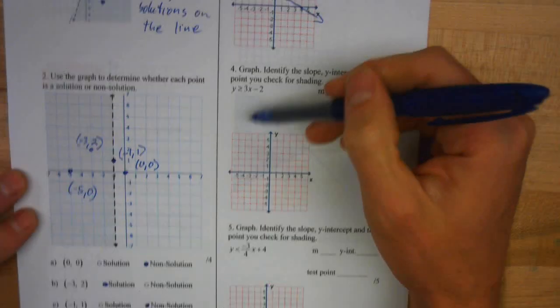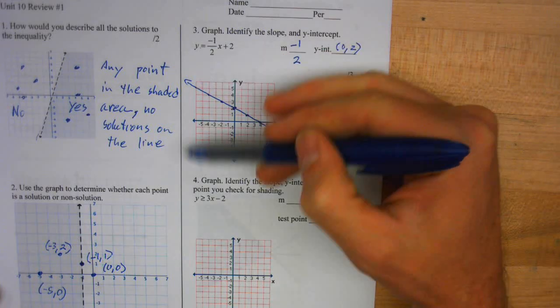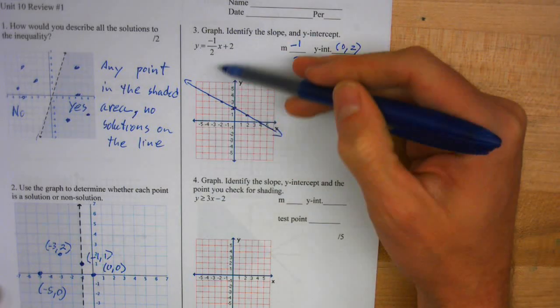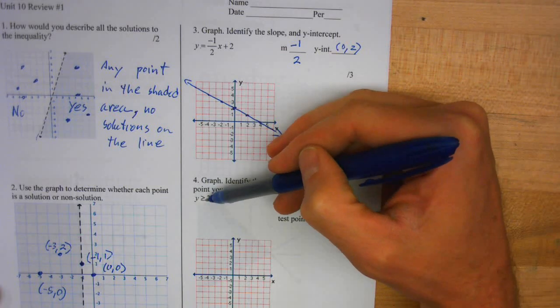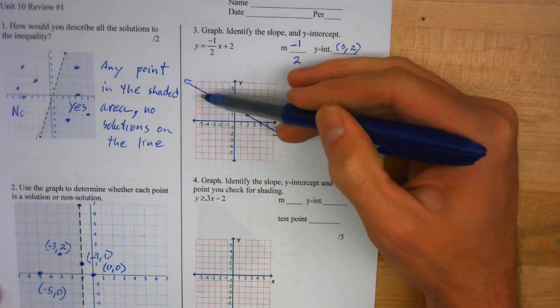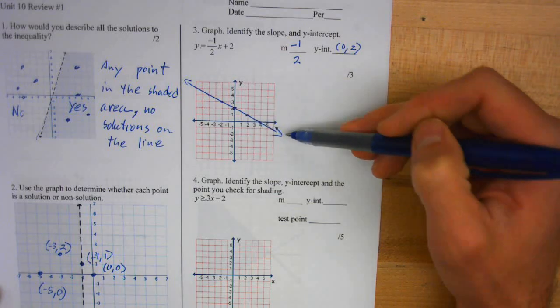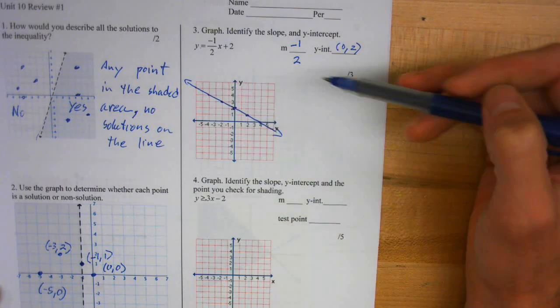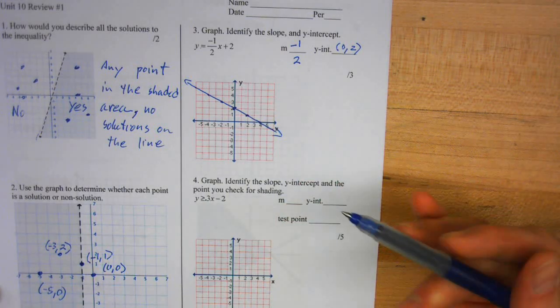Now the second one, you'll notice that this is very similar in that there's a y, there's a slope, there's a y-intercept. The difference now is that this has an inequality sign and this has an equal sign. So this one, your solutions are only on the line. We're only finding solution points that can actually be on the line. If it's off the line, it can't be a part of the problem. Inequalities have a whole region shaded, okay?